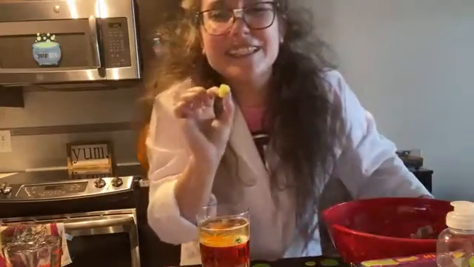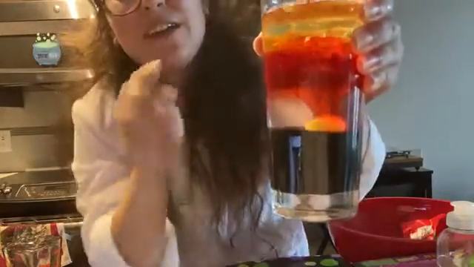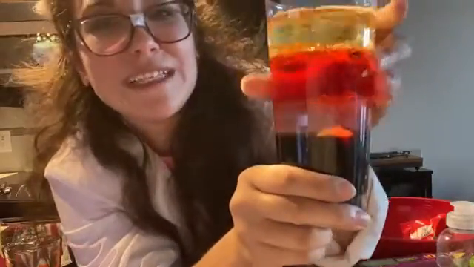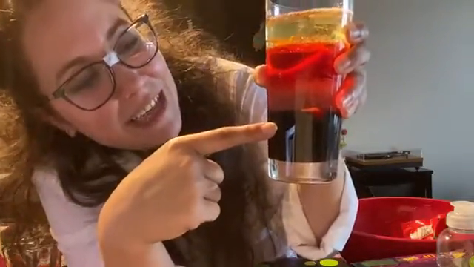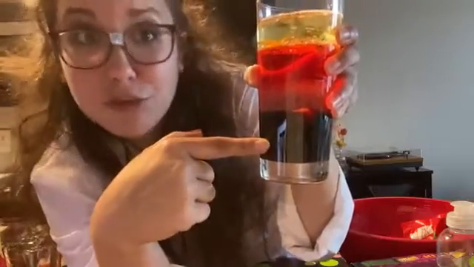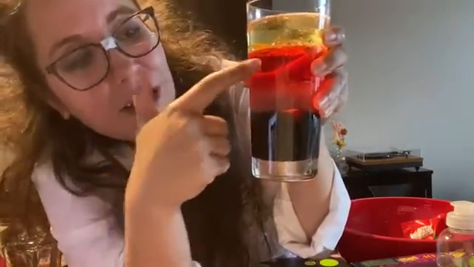Achoo! Oh, we got some snot in here, some boogies. Why don't we try one of those? Oh, that went straight down. So Dr. Cookie's boogie is a lower density than the tar, but a higher density than all three of the other liquids.